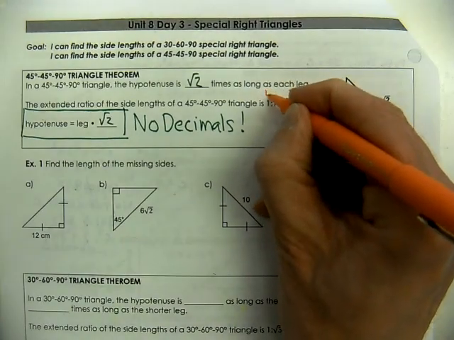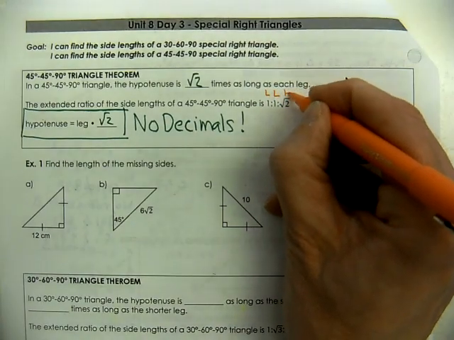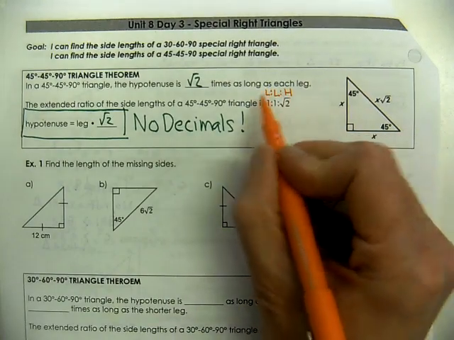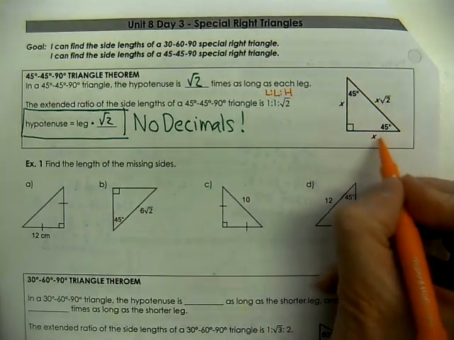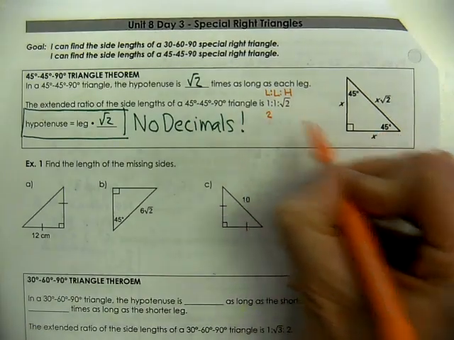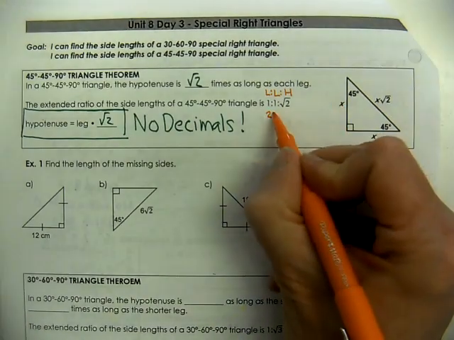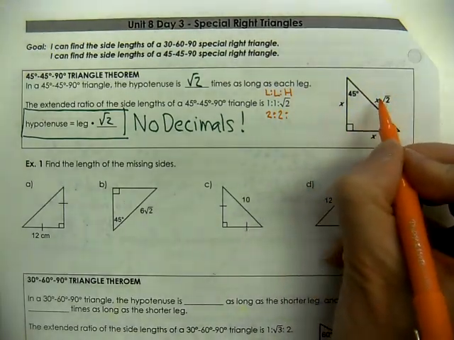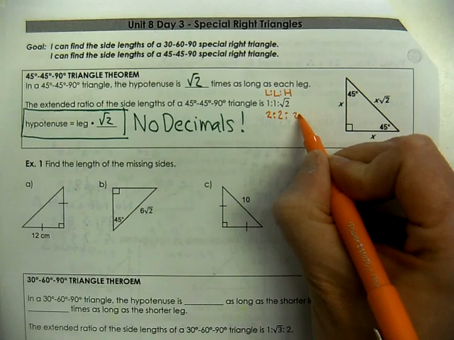So this is one of your legs, this is one of your legs, and this is the hypotenuse in that extended ratio. So for example, let's say this leg was a length of 2. Well then, this leg would also be a length of 2, which means this would be 2 times root 2.